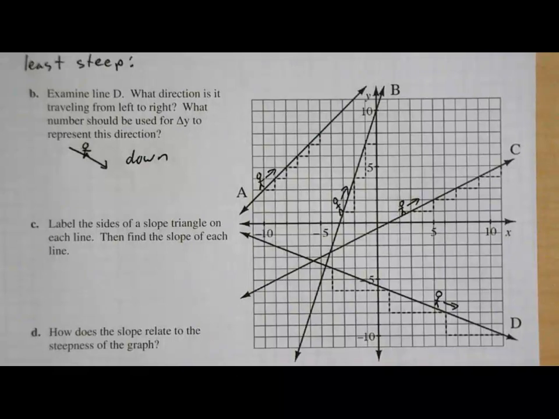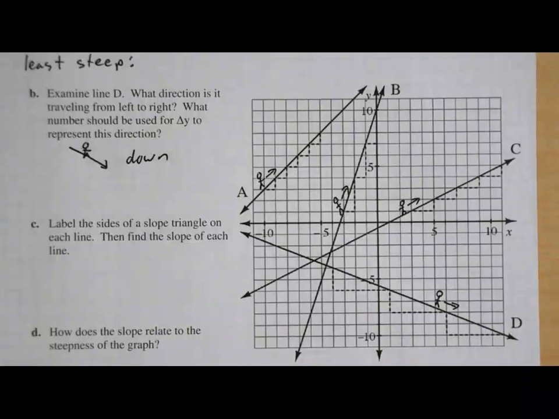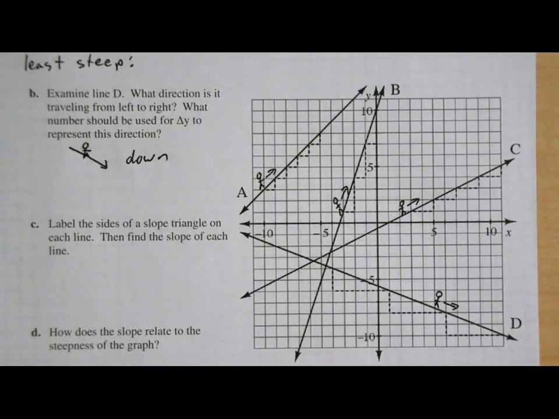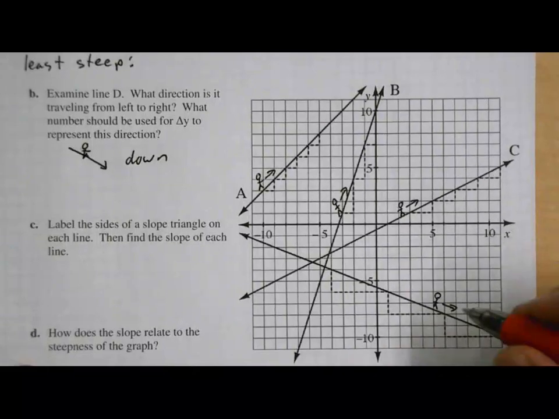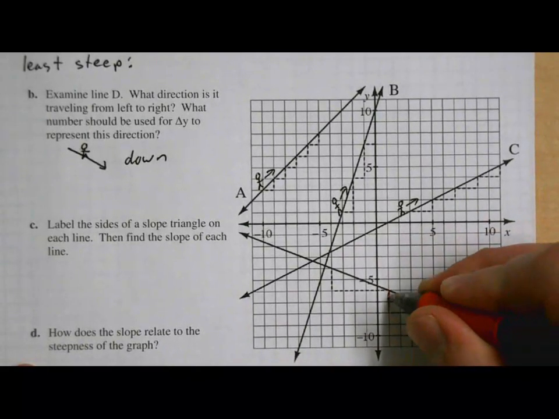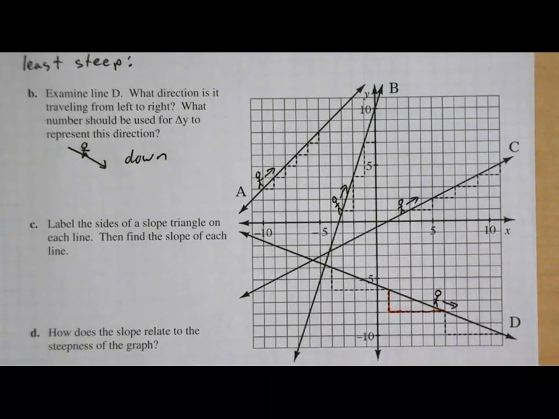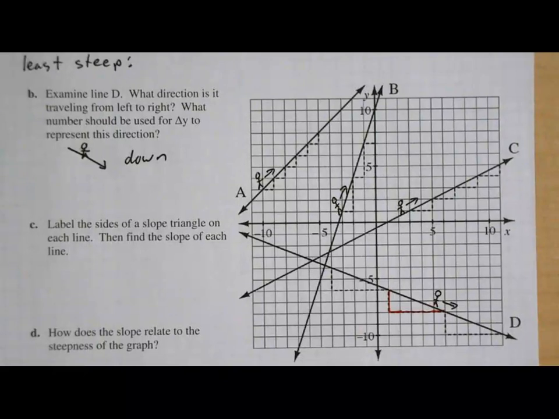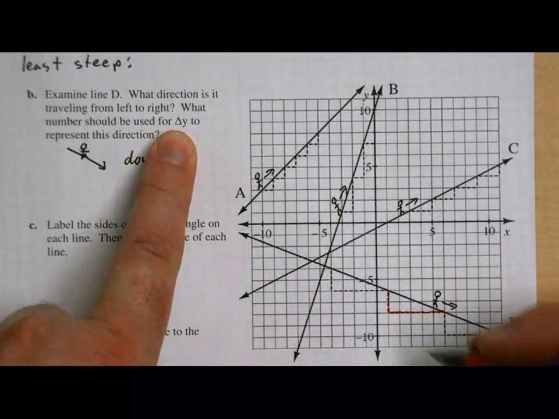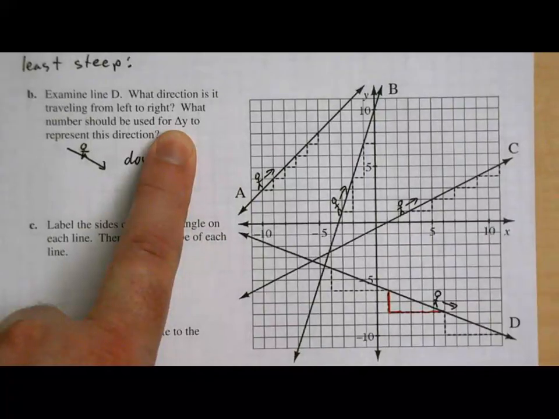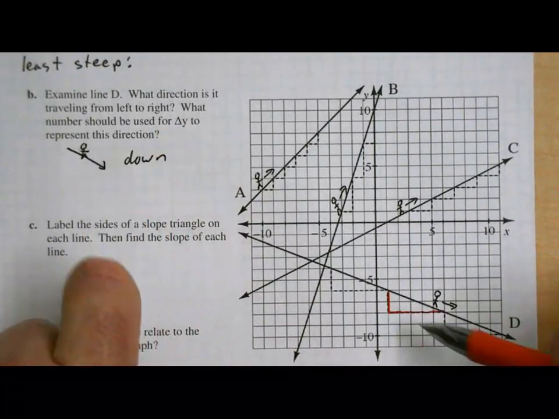It says, what number should be used for the change in y to represent this direction? Let's look at our slope triangle here, and we said we can pick any slope triangle we want to. I'm going to go ahead and highlight this one here. And I'd like you to look at this and think about change in y. Delta y would be my change in y. That's how far I'm going up or down. What number do you want to use for this?